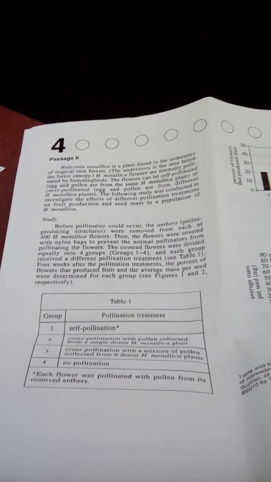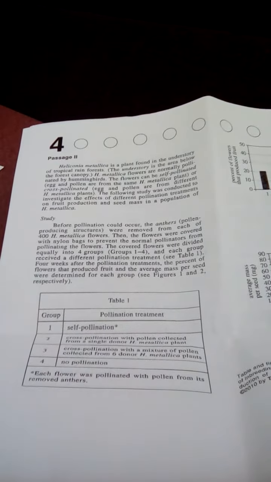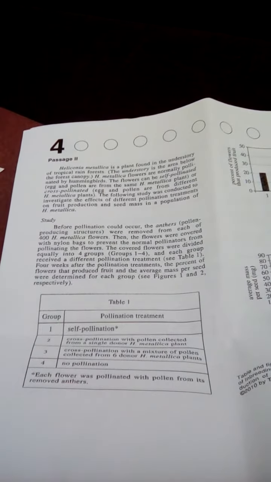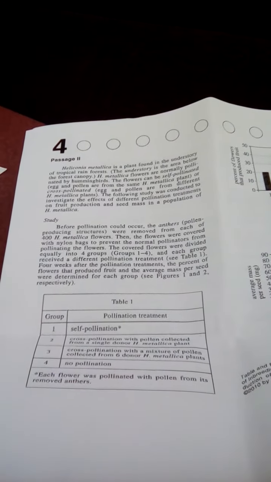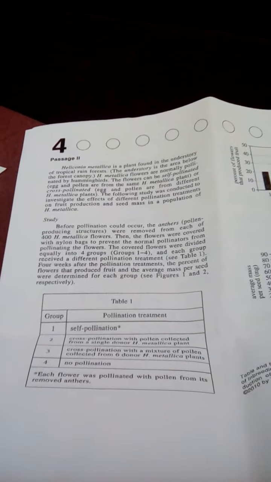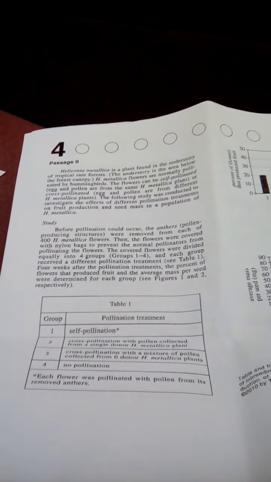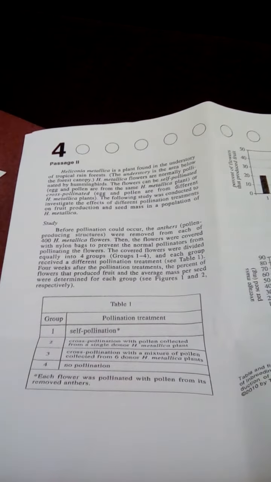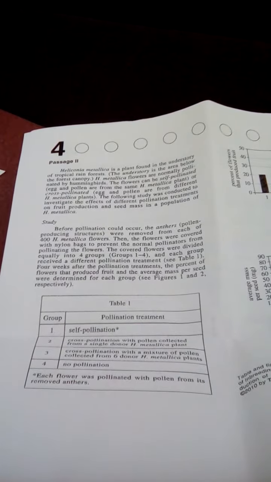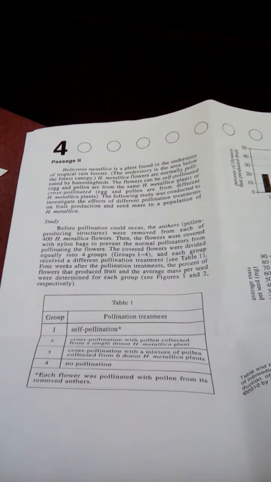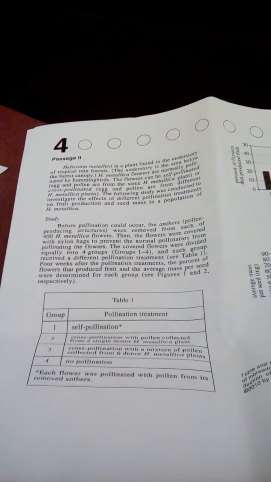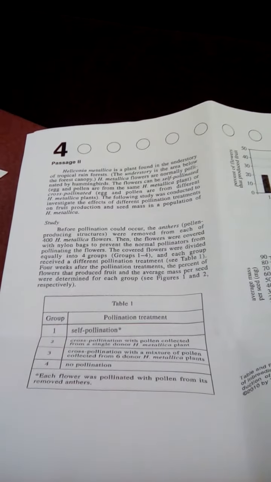The following study was conducted to investigate the effects of different pollination treatments on fruit production and seed mass in a population. Study: Before pollination could occur, the anthers, the pollen-producing structures, were removed from each of 400 H. metallica flowers. Then the flowers were covered with nylon bags to prevent the normal pollinators from pollinating the flowers.